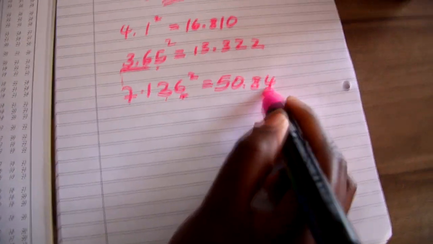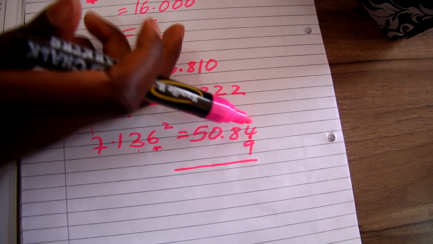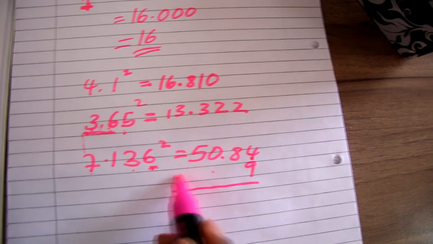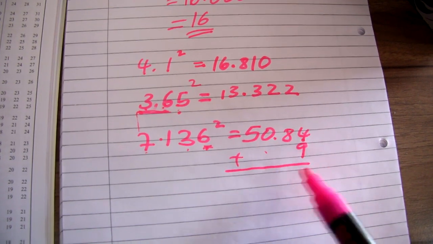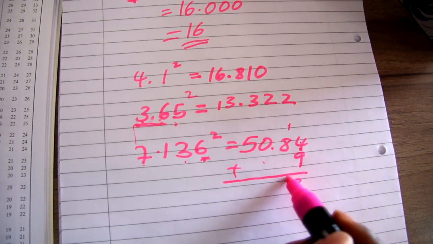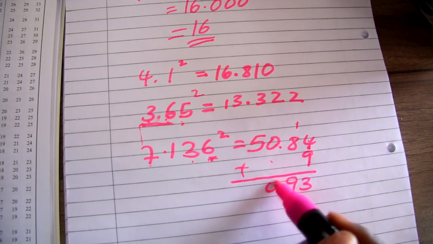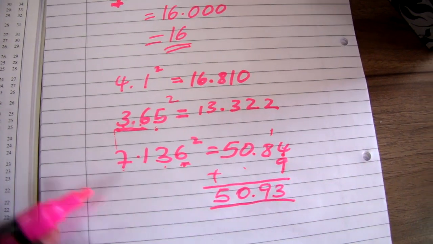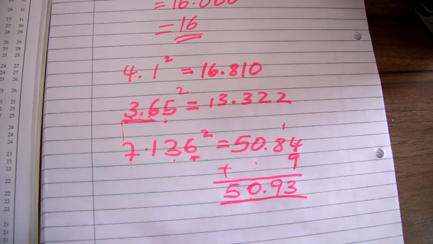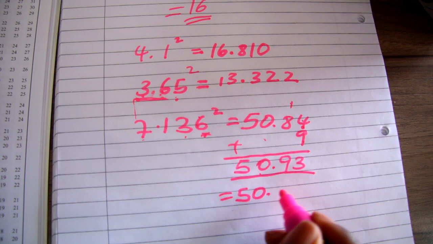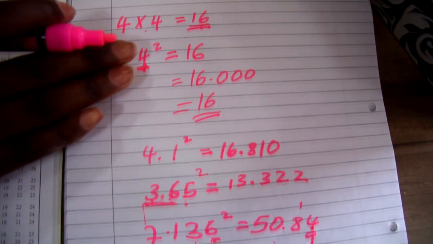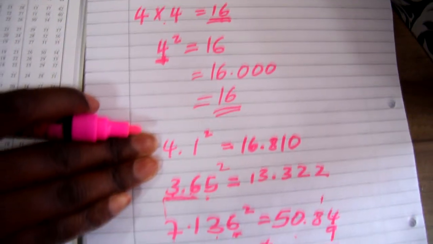So this means that we are supposed to add 9 to the value that we have already obtained. We add it on the side of the decimal places, not on the side of the whole numbers. So 4 plus 9 becomes 13. So 3, we carry 1. 1 plus 8 is 9. Then 0, and then 5. So the square of 7.136 is 50.93. Alright, our final answer will be 50.93.